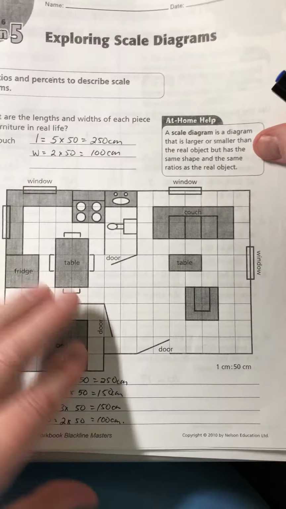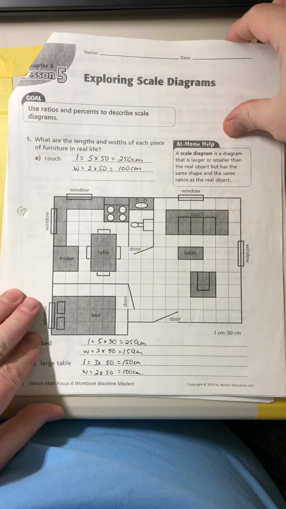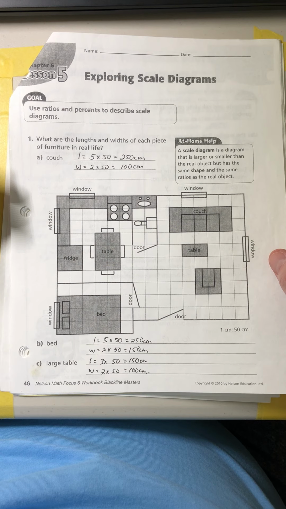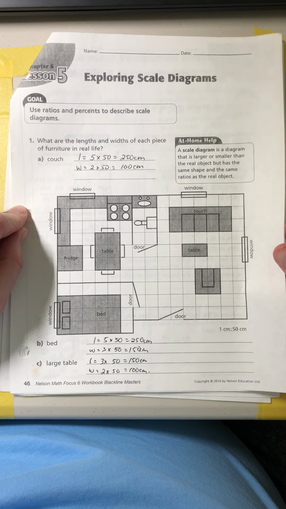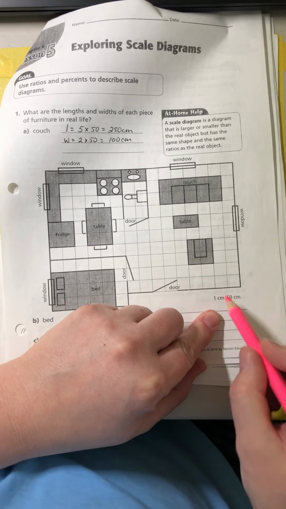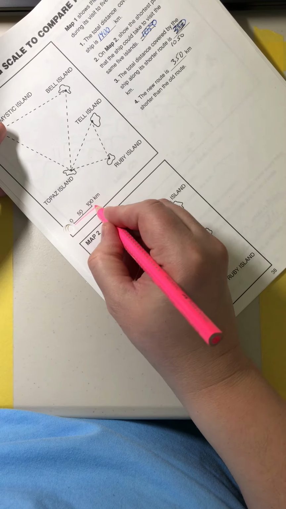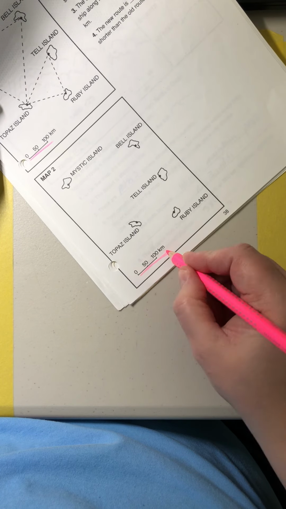Okay? Now, on our assignment booklet, always look, and I'll raise this up a little bit so we could see. It'll tell you what the scale is. And right down there, 1 centimeter represents 50 centimeters. Right here, there's a scale. There's the scale.